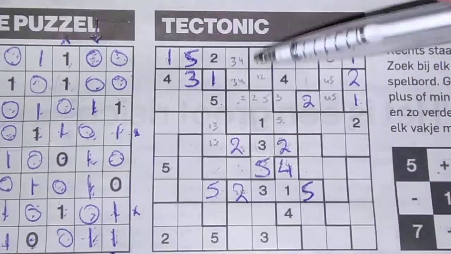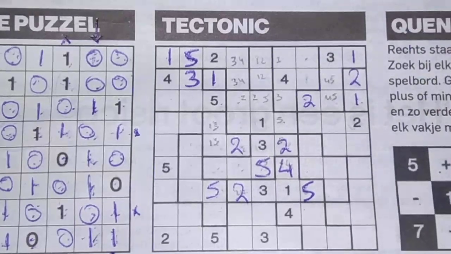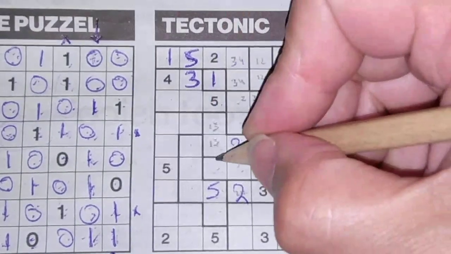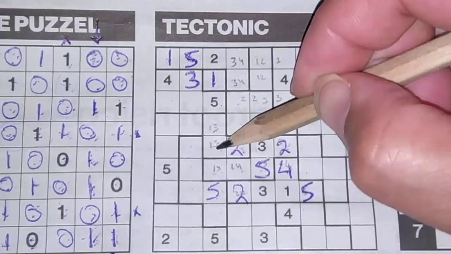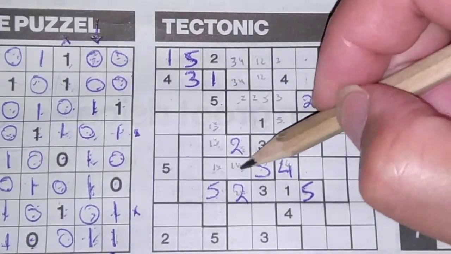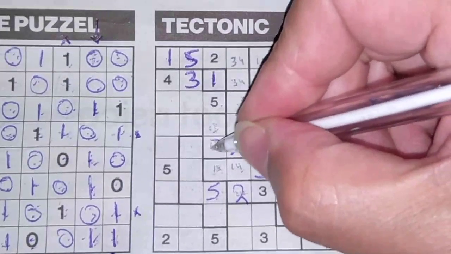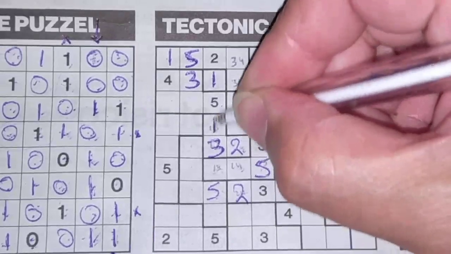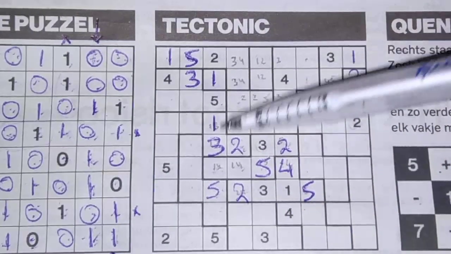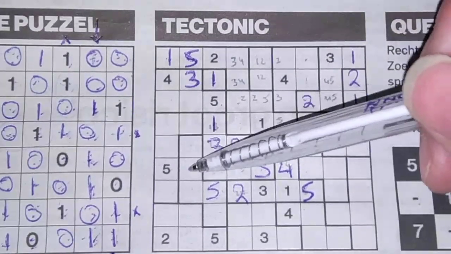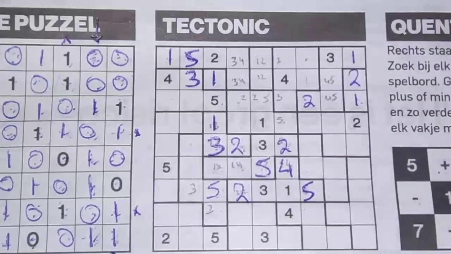The 1 and the 4 are left. This box cannot be a 1, otherwise I cannot fill any 1 in one of those two boxes, so it should be a 3. This should be a 3 and this should be a 1. We have a 3 here, so these two boxes cannot be a 3. The 3 could be here or could be there.